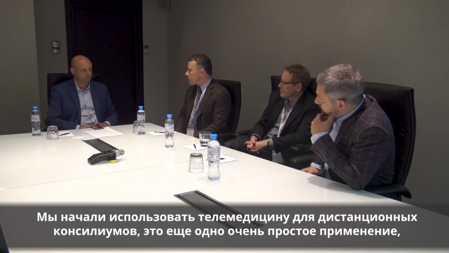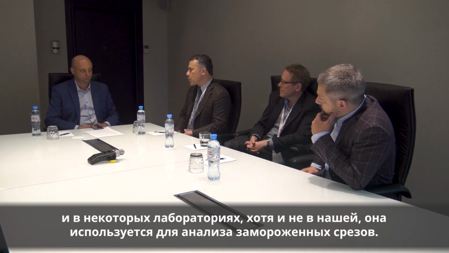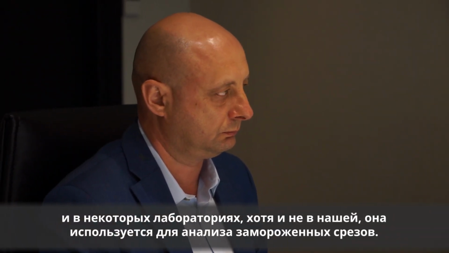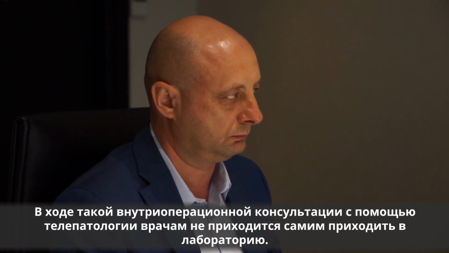That's another very straightforward application. And in some laboratories, although not in our own, it's being used for review of frozen sections. So intraoperative consultation through digital pathology, so that the pathologists do not have to come into the laboratory themselves. We can have assistants who are doing the sectioning and the scanning, and then the slides can be reviewed from afar, from offsite. So I see those as the main areas where it's really changing clinical practice and education of pathology.